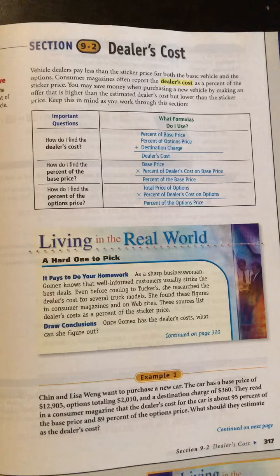We're going to move on to the next lesson in chapter 9. And just to remind you, chapter 9 is about purchasing a car. So I really wish we were doing this in class. It would be a lot more engaging, but we have to work with what we have. So we're just going to do the lecture online.